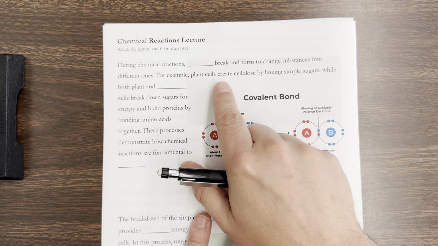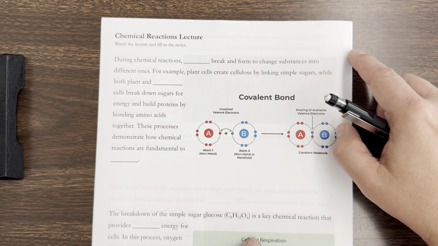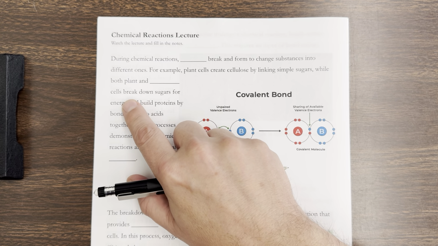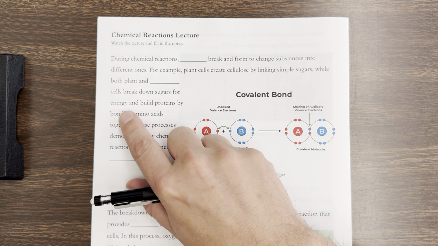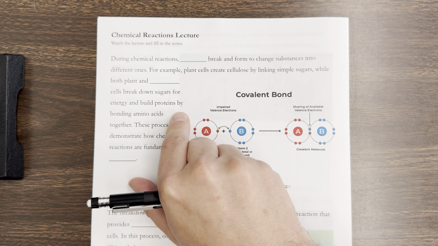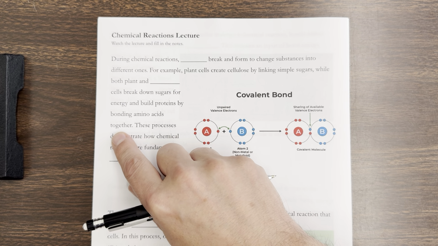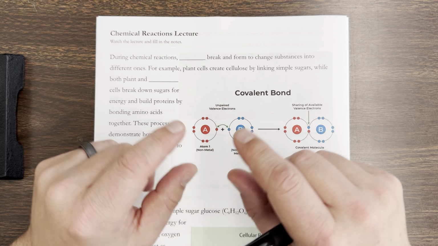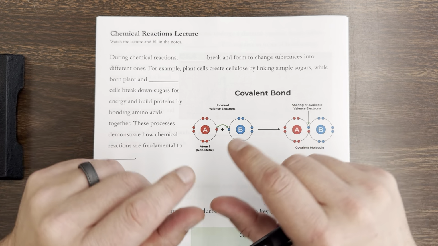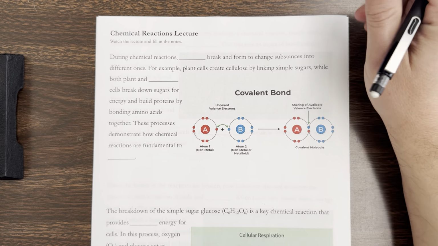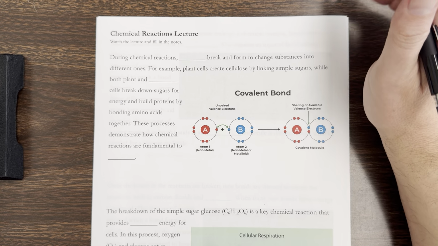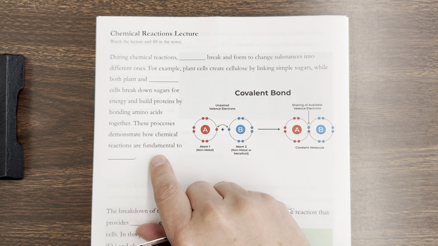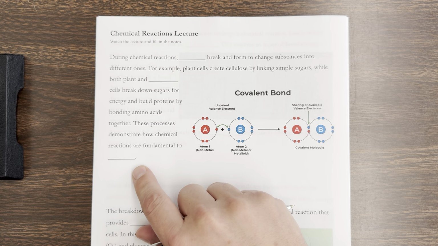For example, plant cells create cellulose by linking simple sugars, while both plant and animal cells break down sugars for energy and build proteins by bonding amino acids together. So again, it's this building process. The bonds start small and we start kind of gluing together bigger and bigger molecules. These processes demonstrate how chemical reactions are fundamental to life.